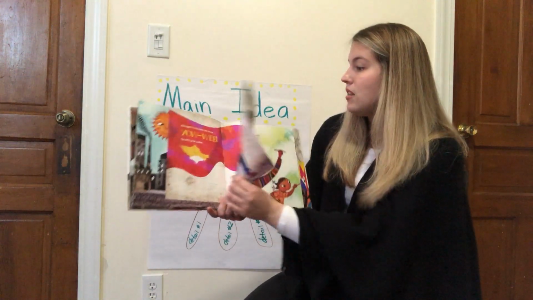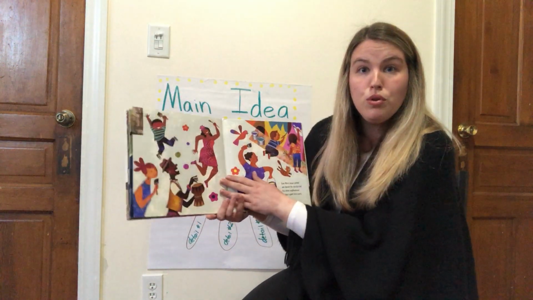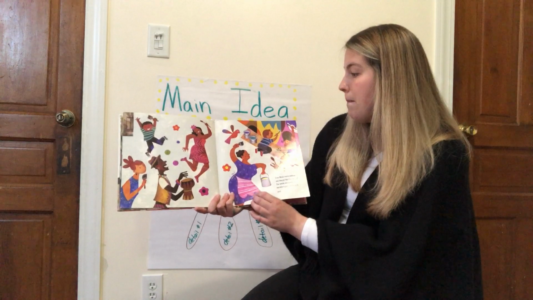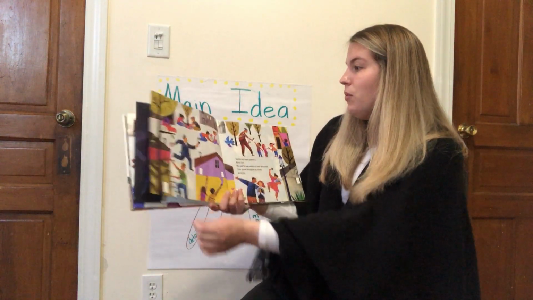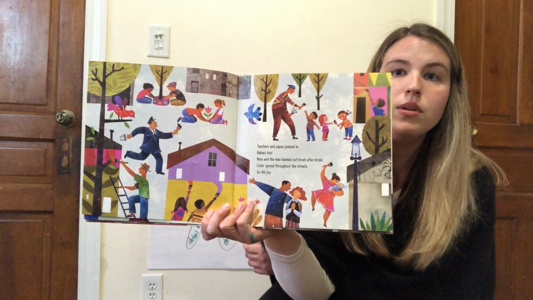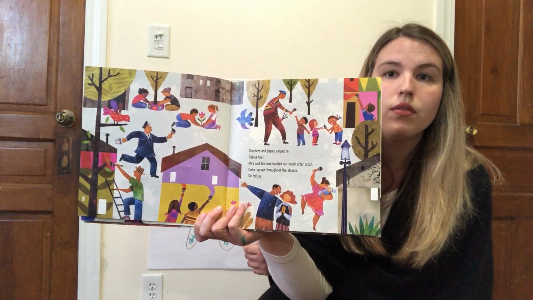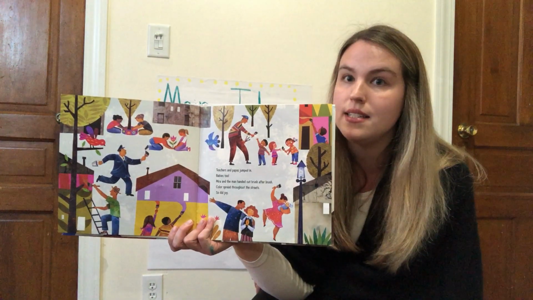They start painting the walls. Everybody starts dancing and listening to music, and they're happy. And when they work together, look at how colorful they made the town. The town is beautiful now. So those were our details. There were a lot of details.